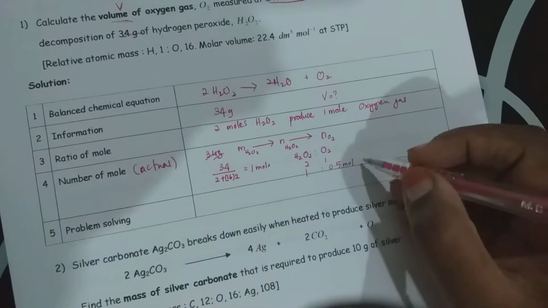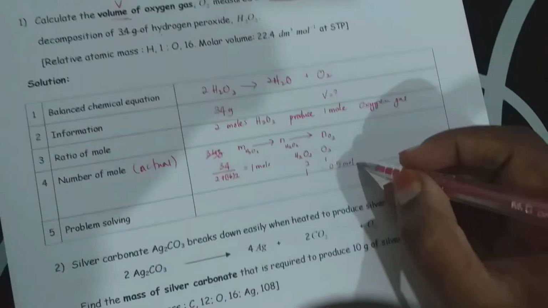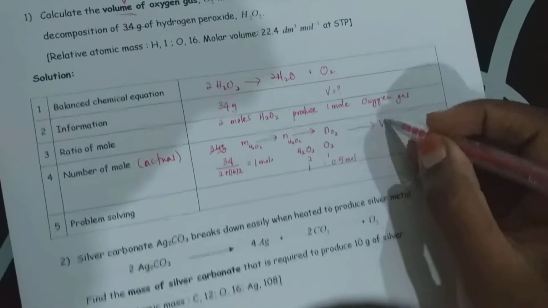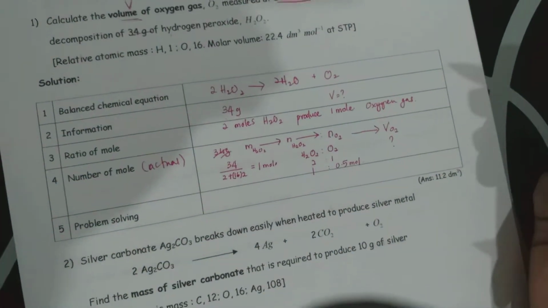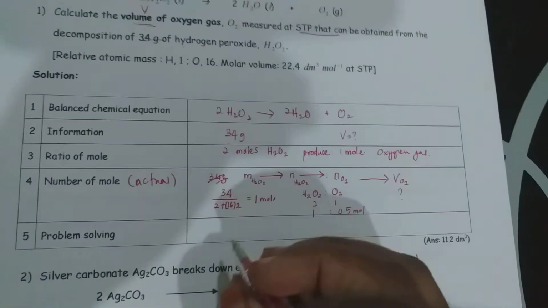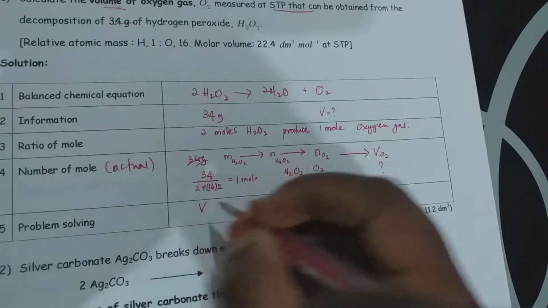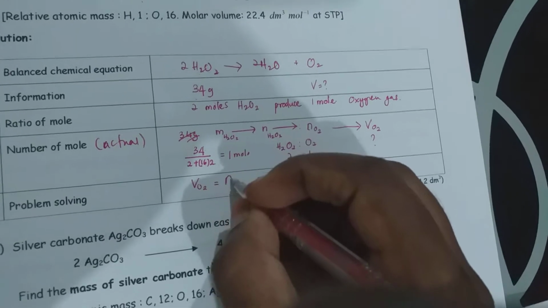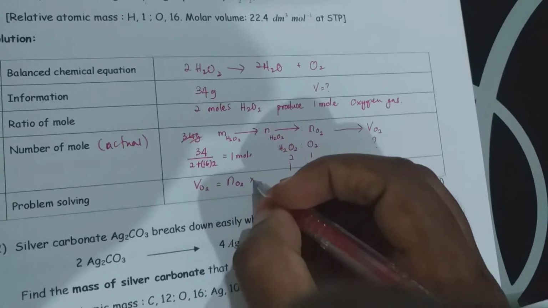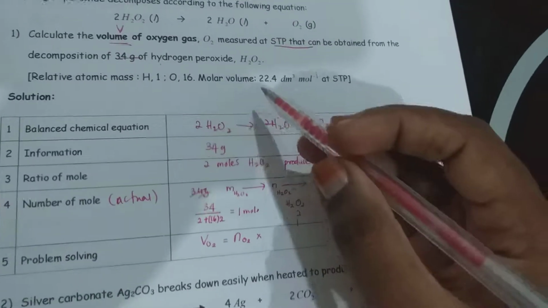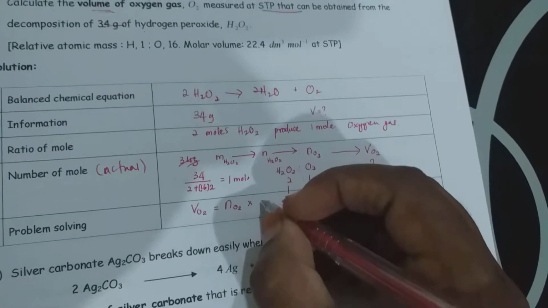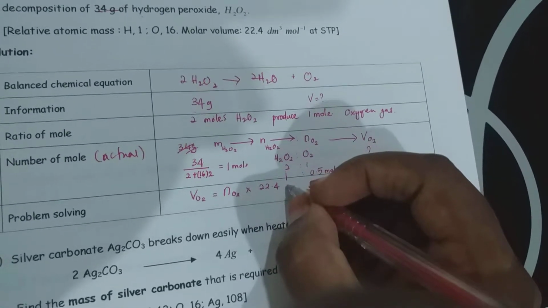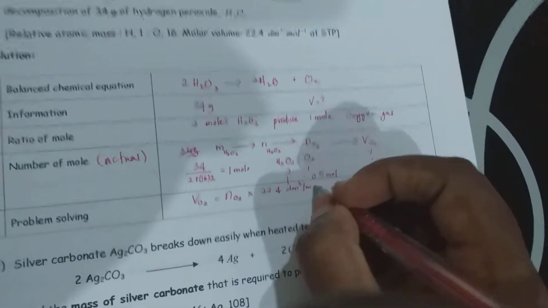Clear? From here you have to answer the volume of oxygen. Easy only. The volume V of oxygen is equal to the number of mole of oxygen times, since this is STP, 22.4 dm cube per mole.